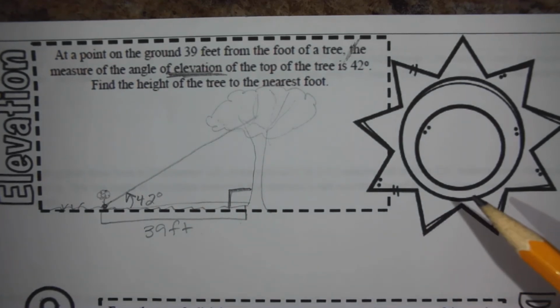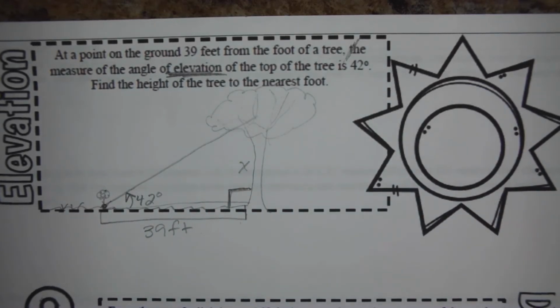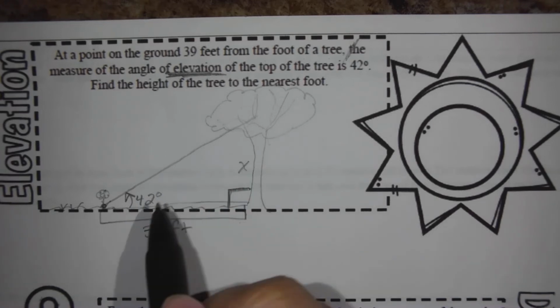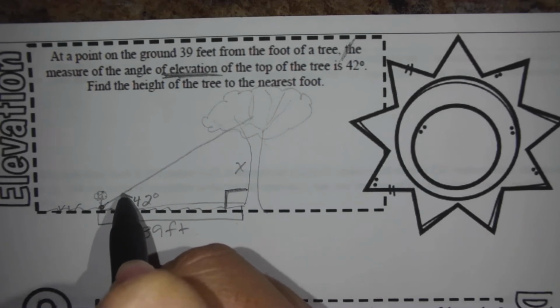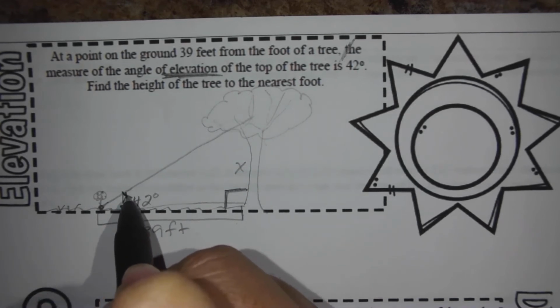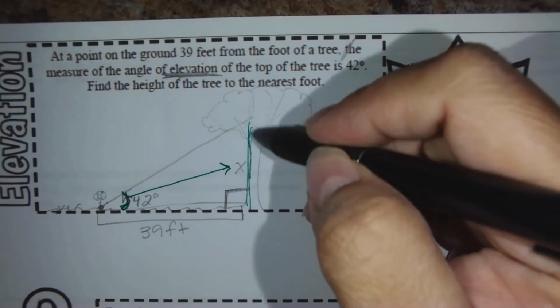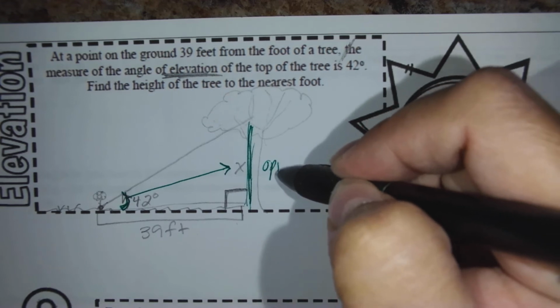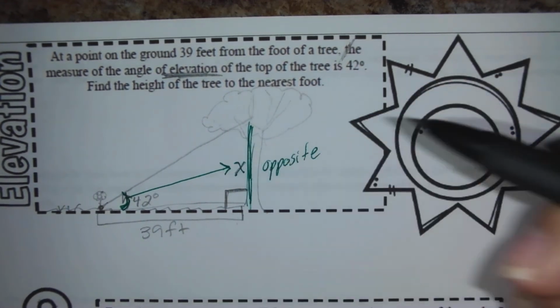Find the height of the tree to the nearest foot. So this right here is my x because I don't know how tall the tree is. And then you're going to go back and remember how you label your triangles for SOHCAHTOA. So this is my angle right here. I'm looking at this here. So this angle is facing this side. So that means this is my opposite. So x is my opposite.